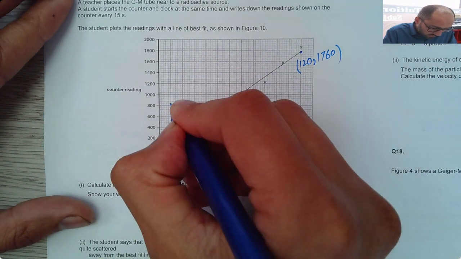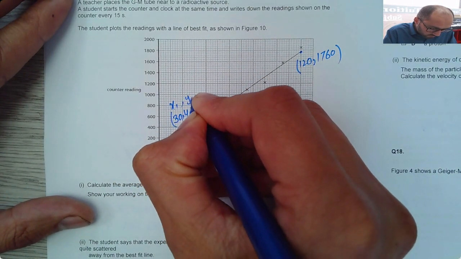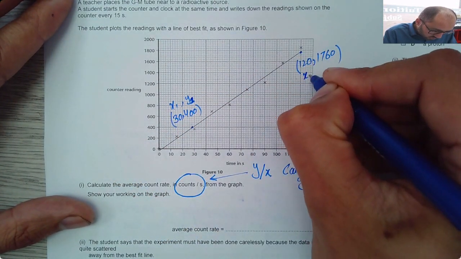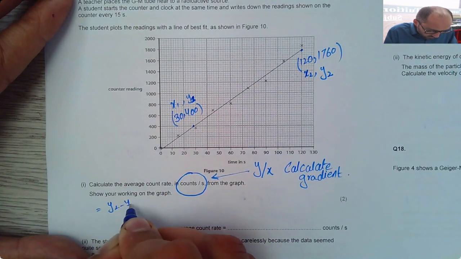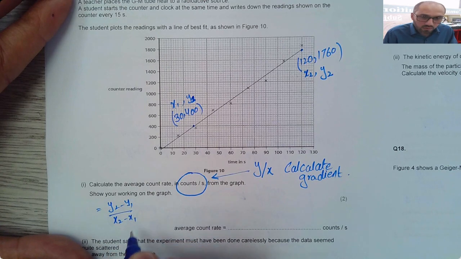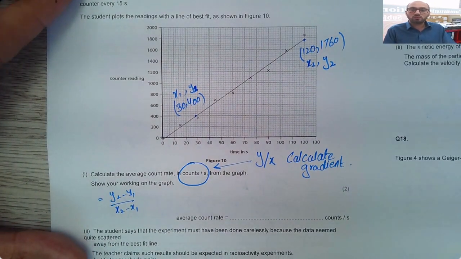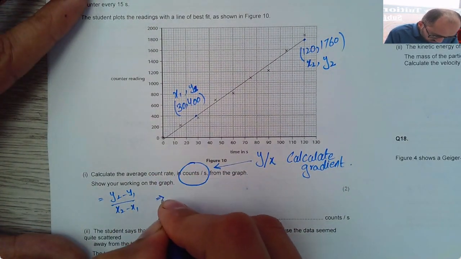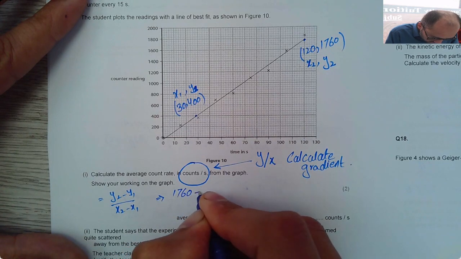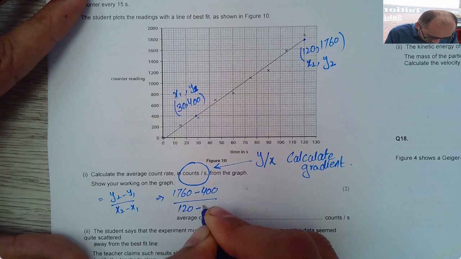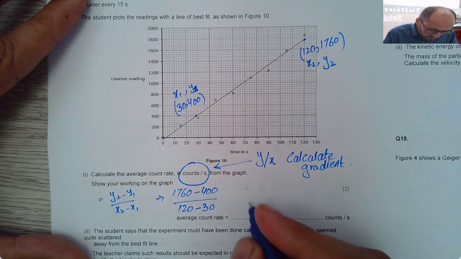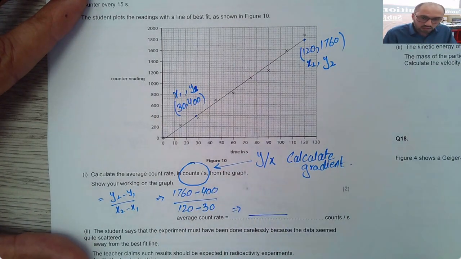So I can say this is my x1 and this is my y1. This is my x2 and this is my y2. So all I'm going to do is y2 take away y1 over x2 take away x1. This is the same formula that you use in maths. You just plug in the values, which is 1760 take away 400 divided by 120 take away 30. If you put this in your calculator, it will give you the value which will be your counts per second.